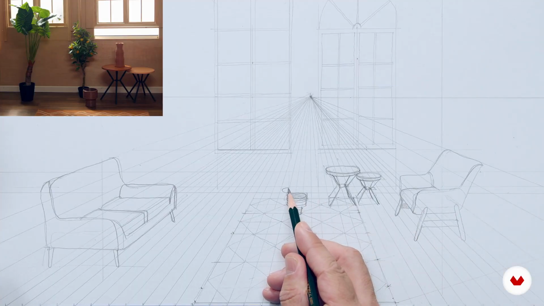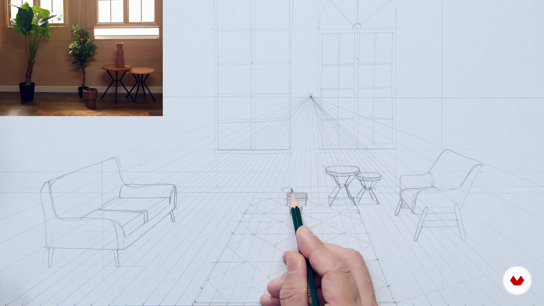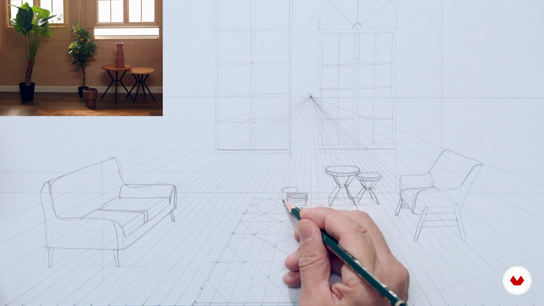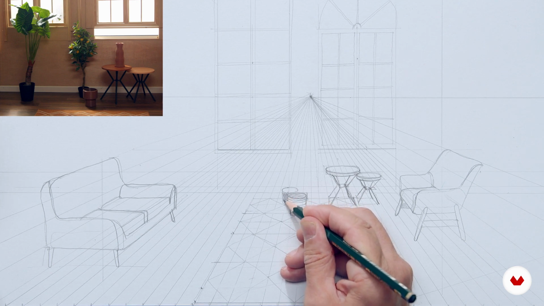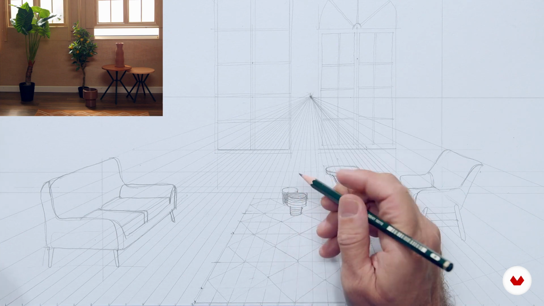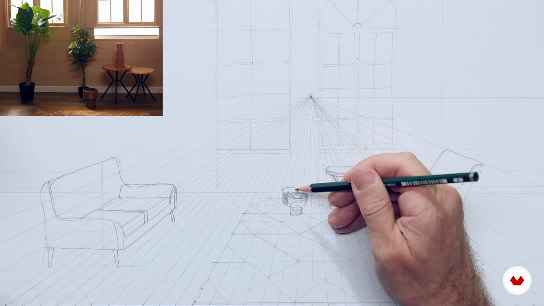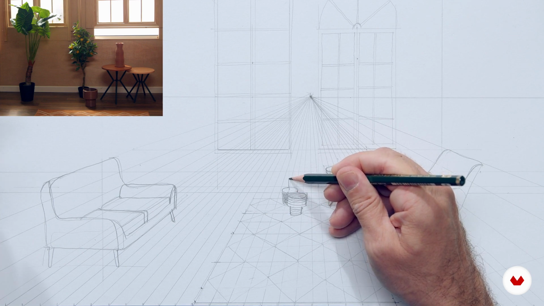So now I begin to draw the lemon tree. In the same way, I follow the perspective line and I draw this oval. And I begin to draw also the lemon tree. So, okay, this is very easy because it's just something that you can do without following the perspective rules in a particular way.